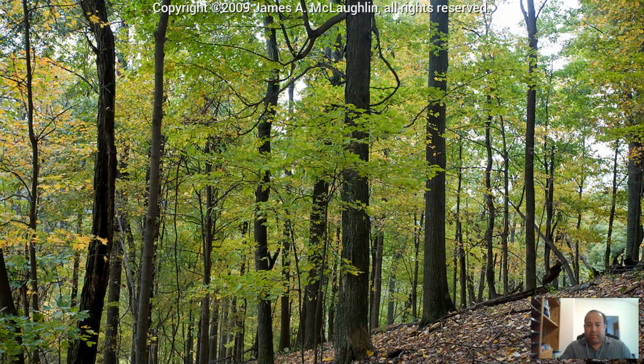So this is your typical hardwood forest. When you look at this photo, you can see some of these trees are the same, but some of them look different, and that's kind of your typical mixture of a hardwood forest.